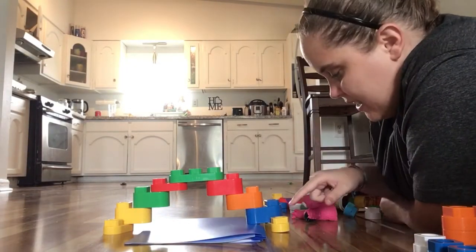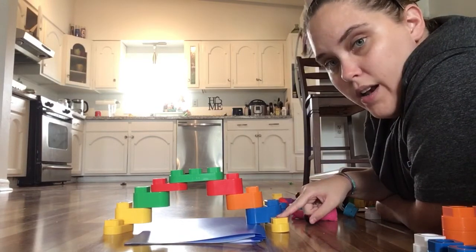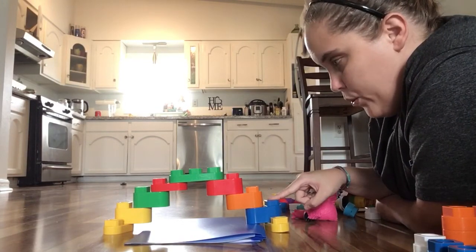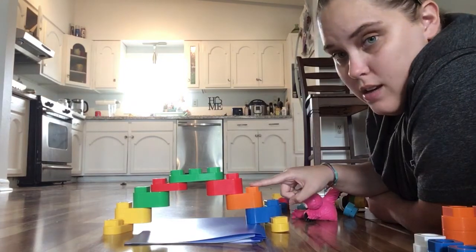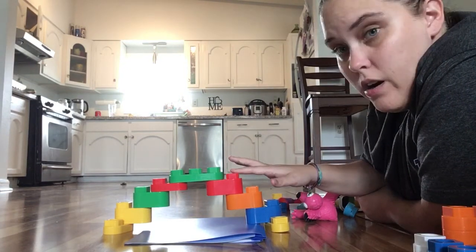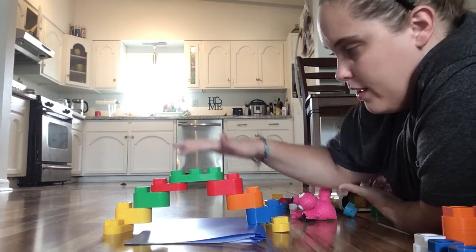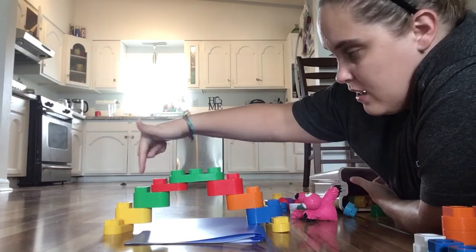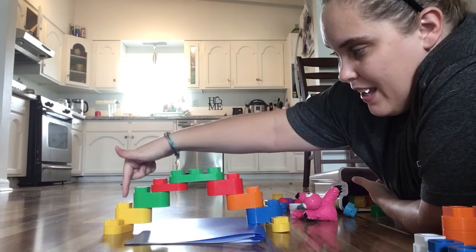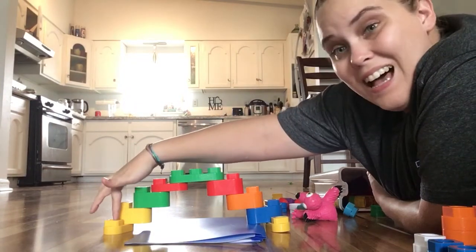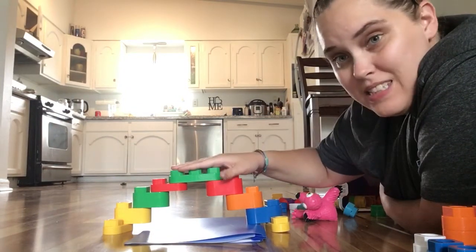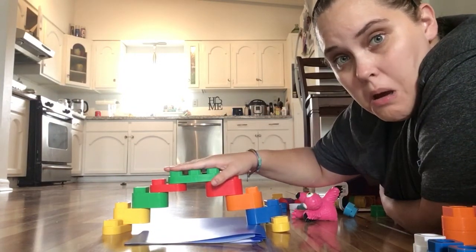Let's start on this side. 1, 2, 3, 4, 5, 6, 7, 8, 9. It took us 9 pieces to build the bridge.